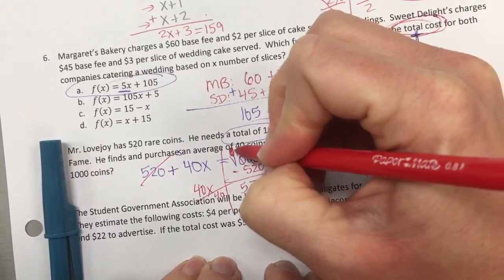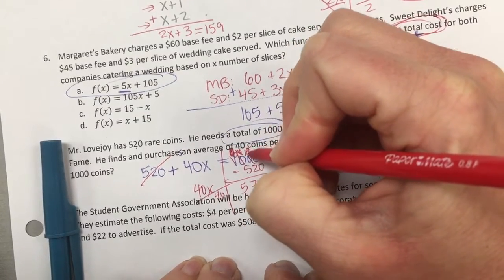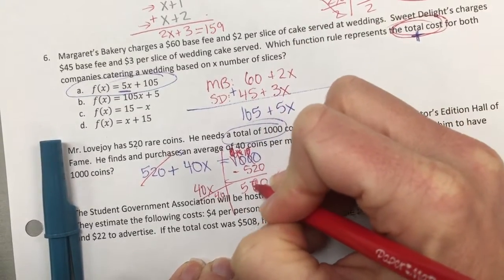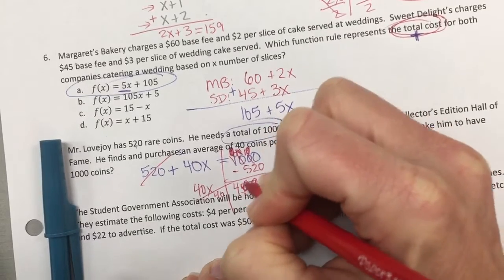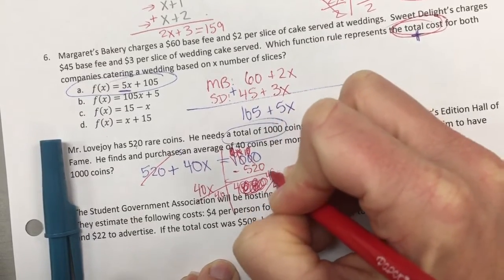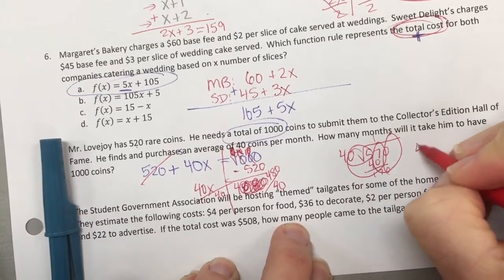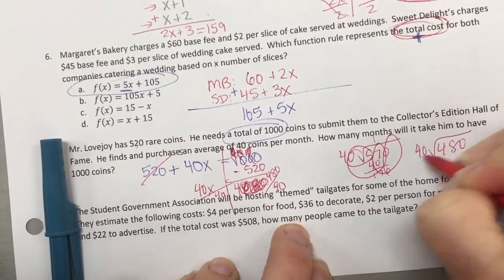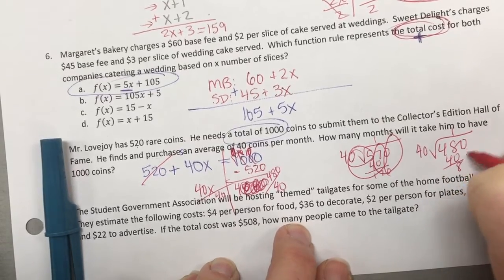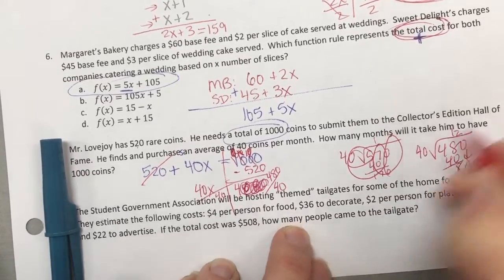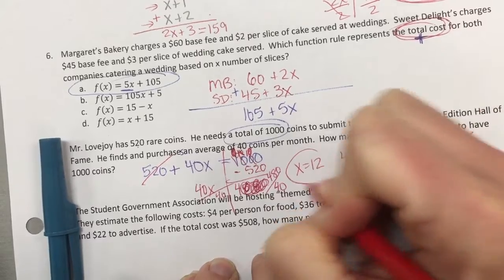So that's a 0, this is a 9, and this is a 10. So this should be an 8, and this should be a 4. So this should be 480. Sorry about that. 480 divided by 40. So 40 goes into 48 once, and 40 goes into 80 twice. So x equals 12.